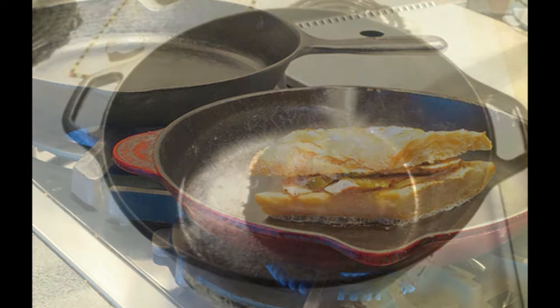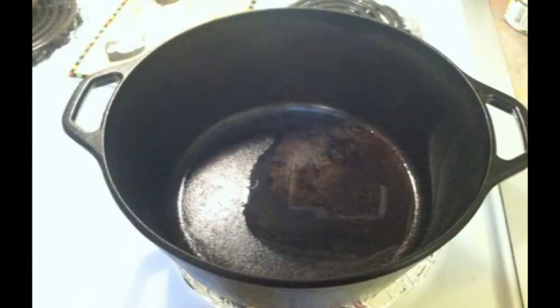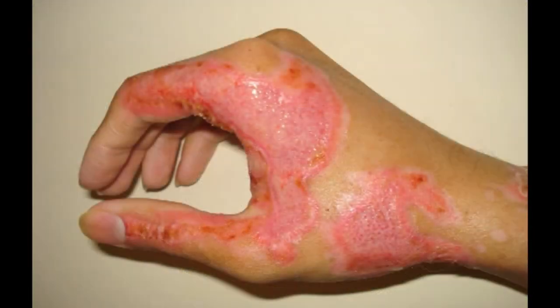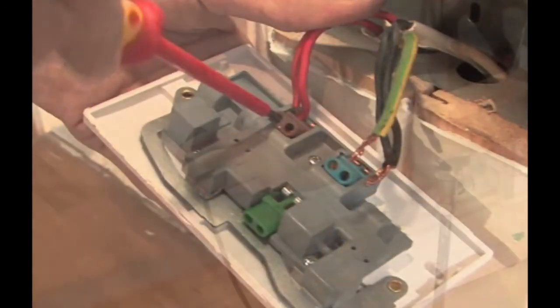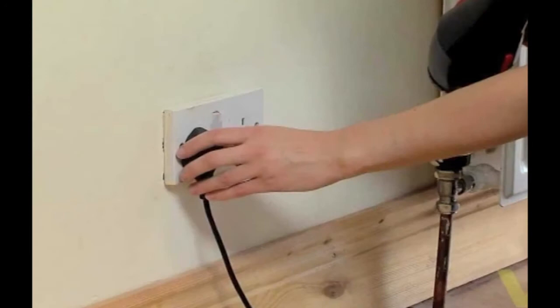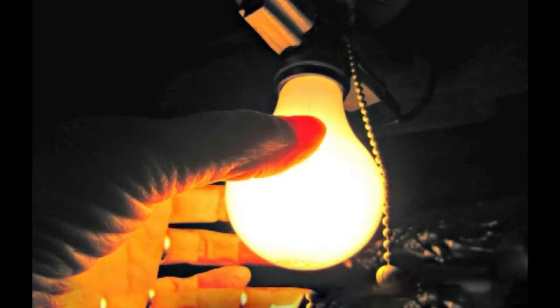Like if a hot pan containing oil is placed in an area where everybody is working, if that hot oil spills, major damage can occur. Loose sockets should immediately be tightened, or if damaged, those plug points should be immediately changed. And hot bulbs should never be handled with the hand, because there are chances of burns.